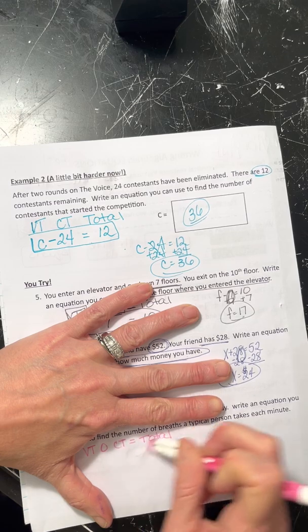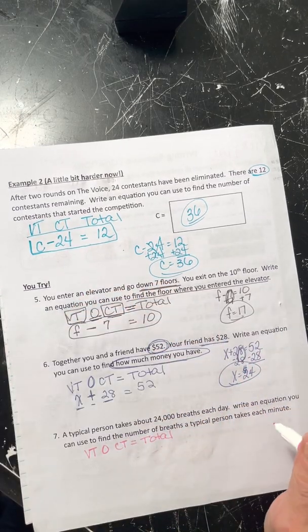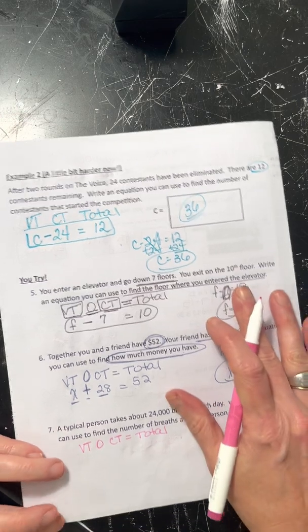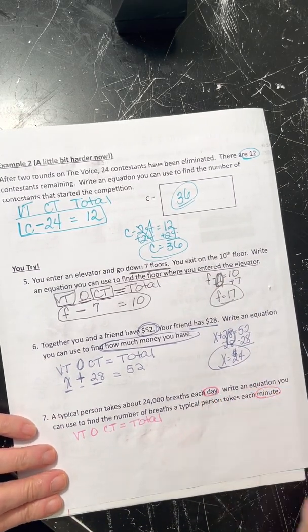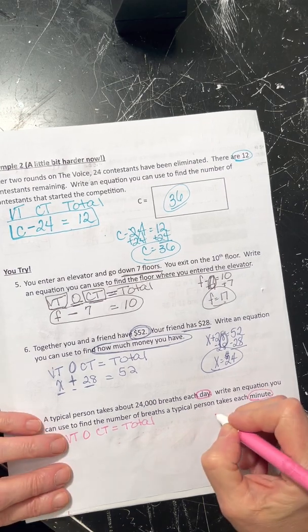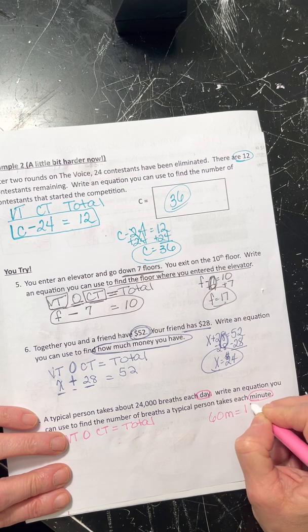All right, well, to me, this is much more challenging. Before we can do anything, we've got to know how many minutes are in one day. How many minutes are in one day? There are 60 minutes is equal to 1 hour.